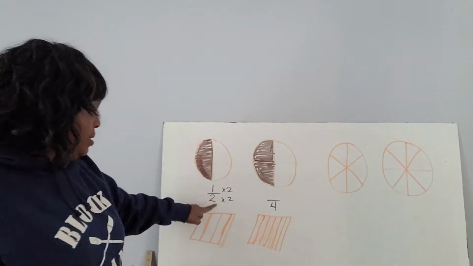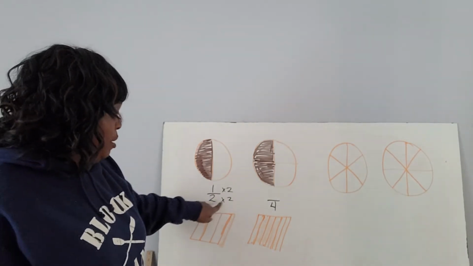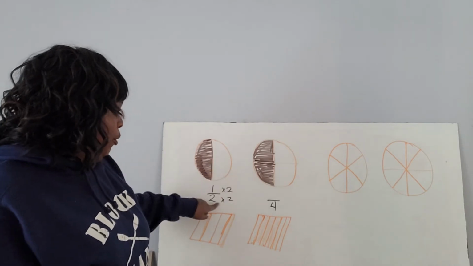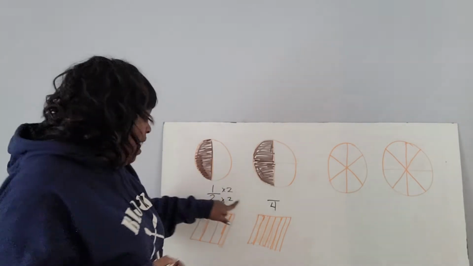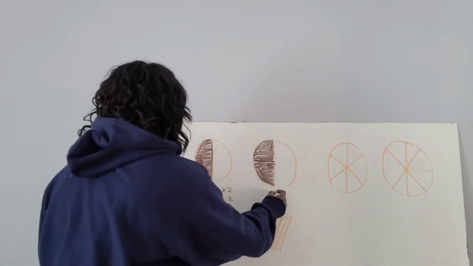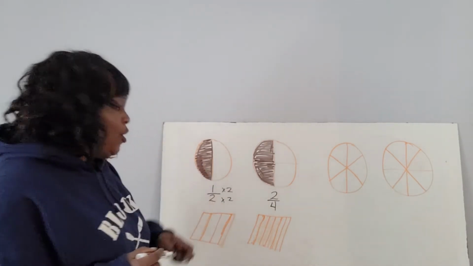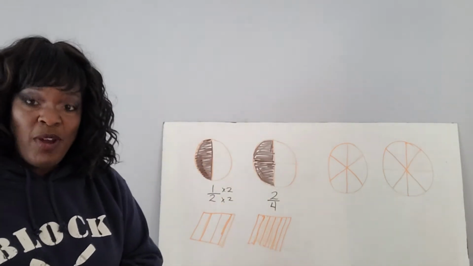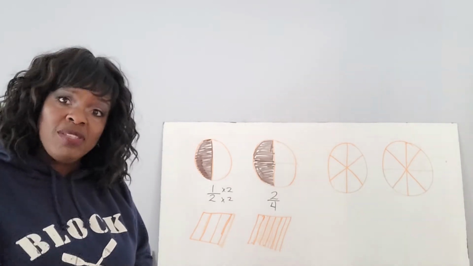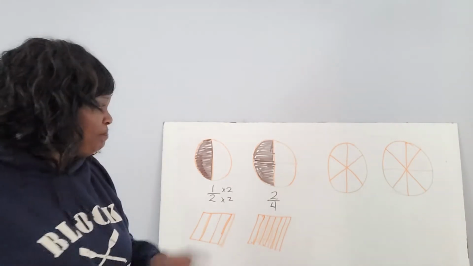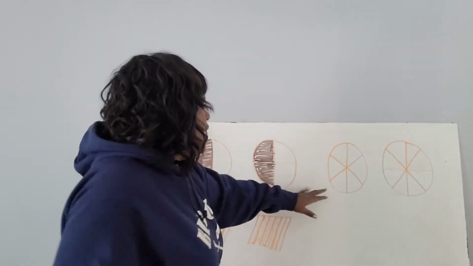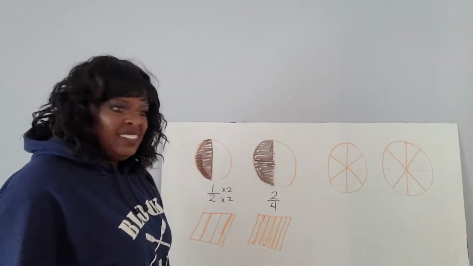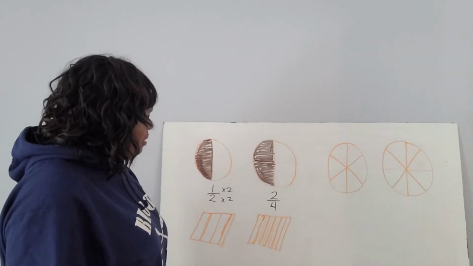So all I did was multiply, because my numbers doubled. I multiply by 2 to get 4, and then I have to do the same thing to the top to get 2. So guess what another way of saying 1/2 is? 2/4. It's just another way of saying it. Well, look over here. Now I've got even more pieces. What am I going to do this time?